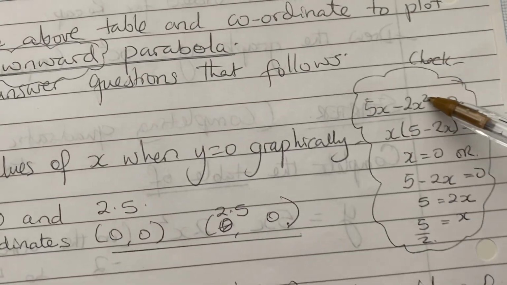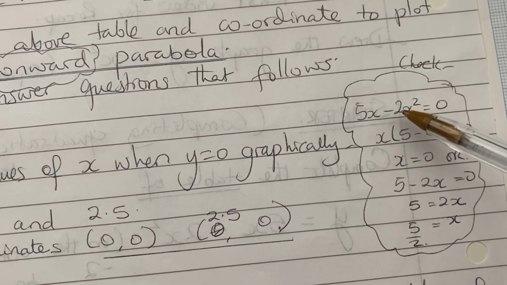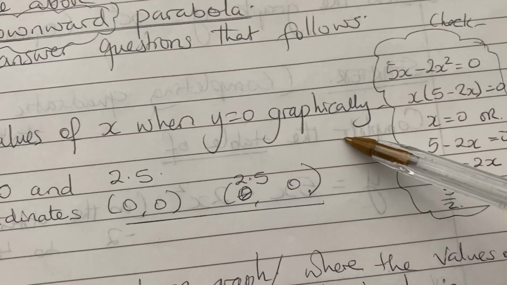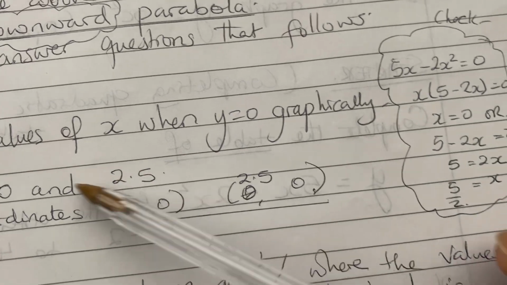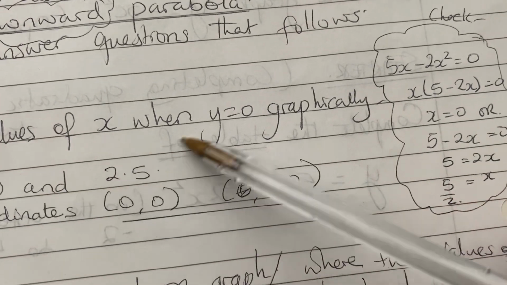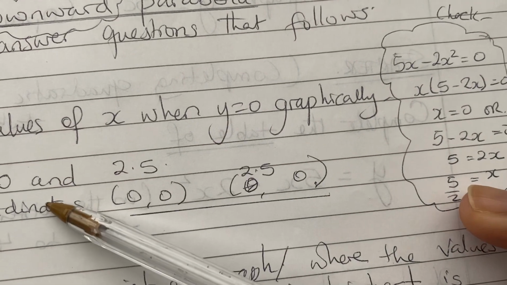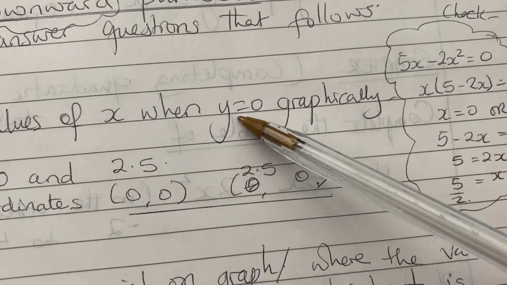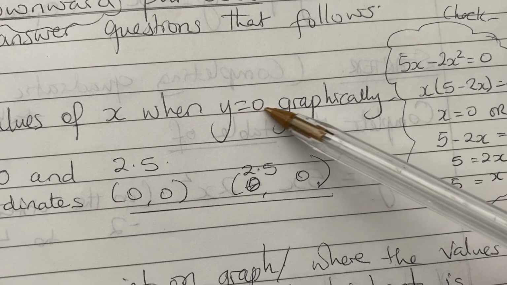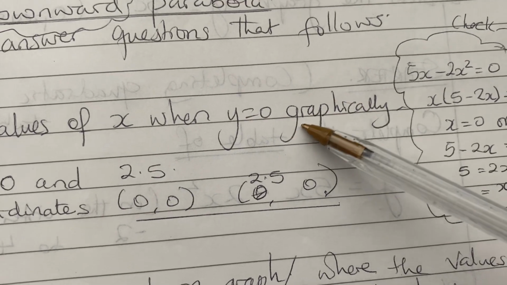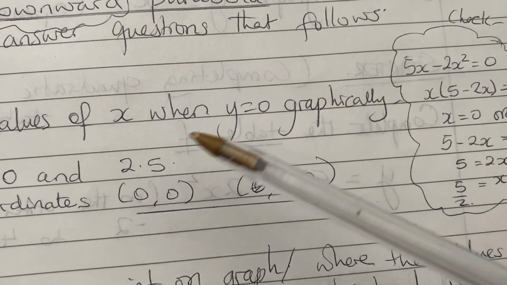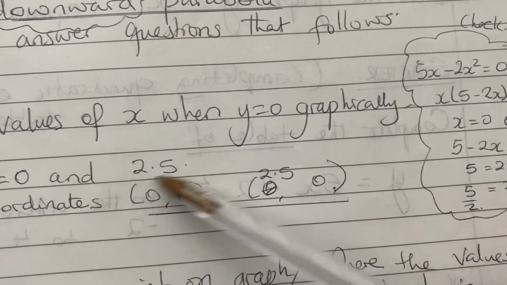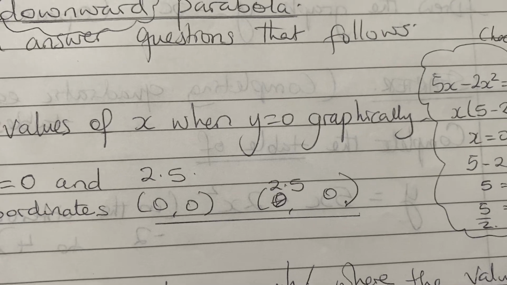That is what we've done. Find the values of x graphically. When y is 0, you go on the graph and find the line y equals 0, which is the x-axis, and then find the values of x where the graph cuts the x-axis.